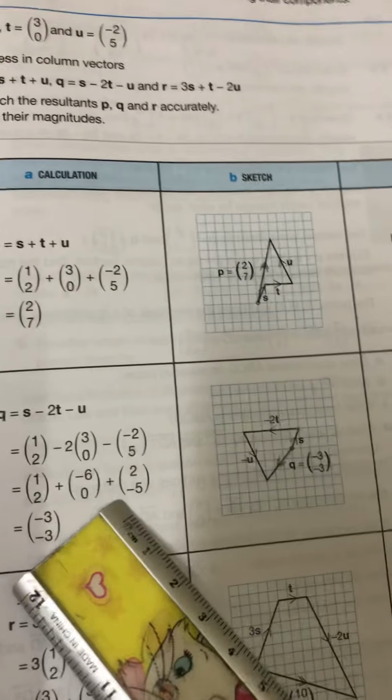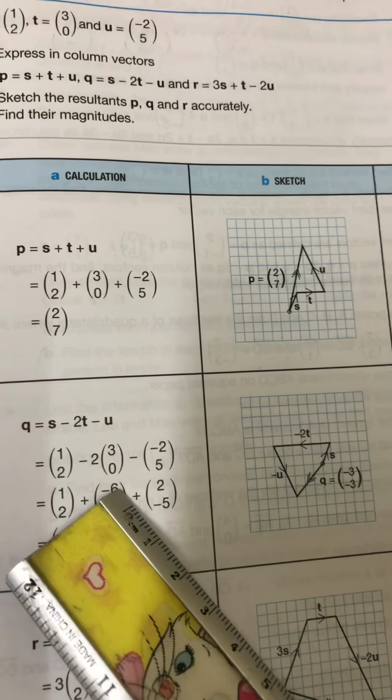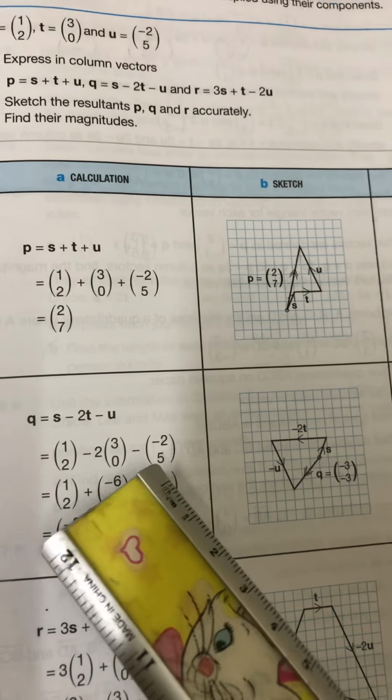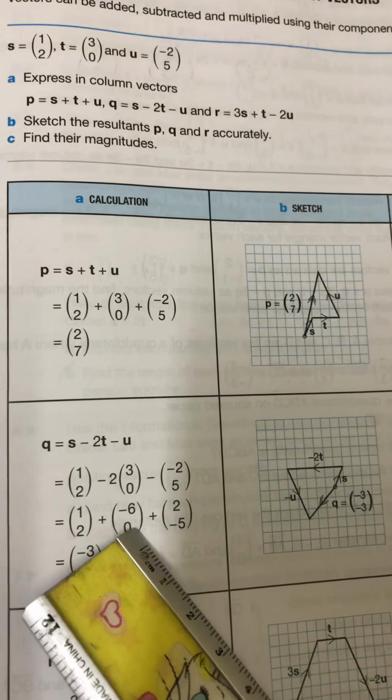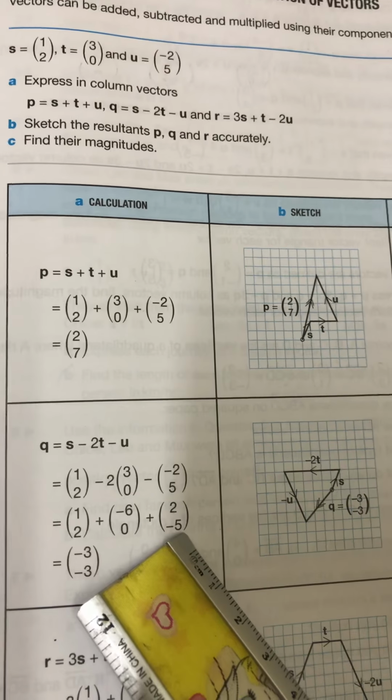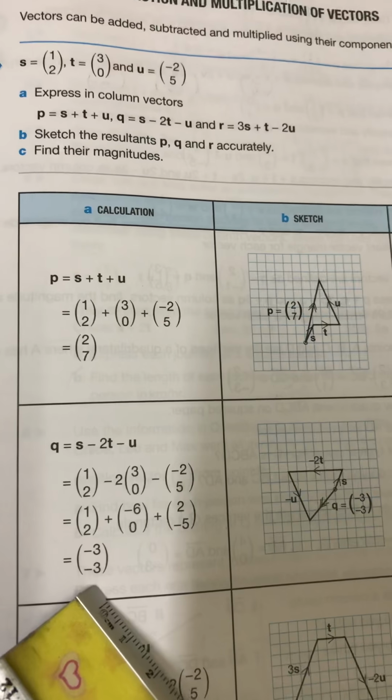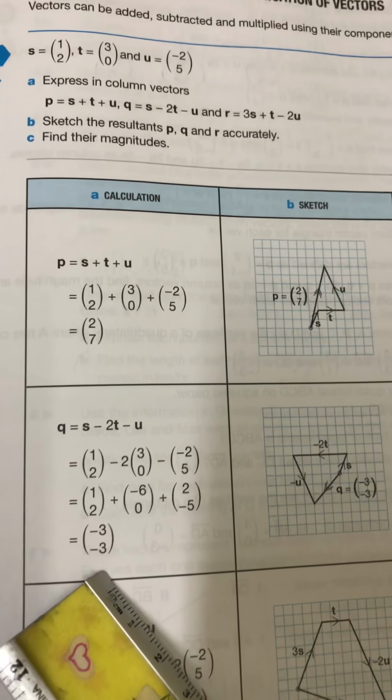Okay, now regular addition. 1 plus negative 6 equals negative 5, plus 2 equals negative 3. 2 plus 0 equals 2, plus negative 5 equals negative 3, because I'll take the sign of the bigger and subtract.